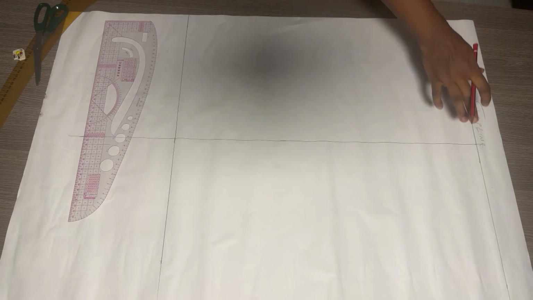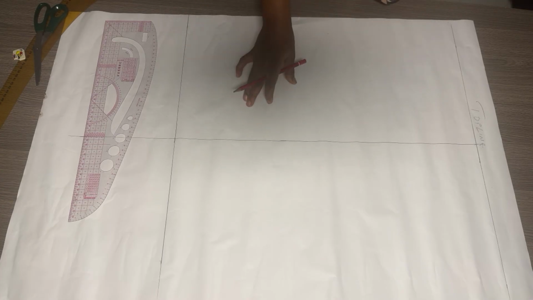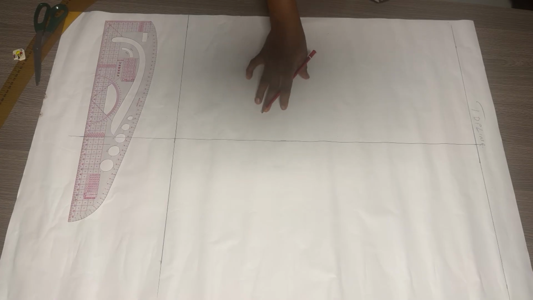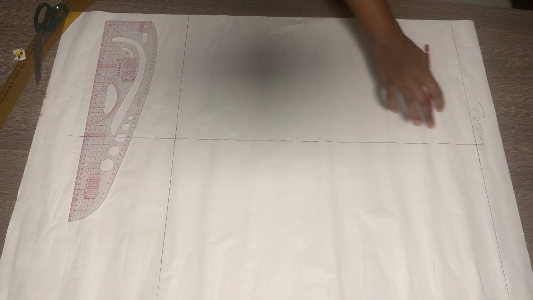So the armhole measurement of the bodice is 14.5 inches. 14.5 divided by 3, we have 4.8. Then we subtract 0.5 from 4.8 and are left with 4.3. So our bicep line will be 4.3.